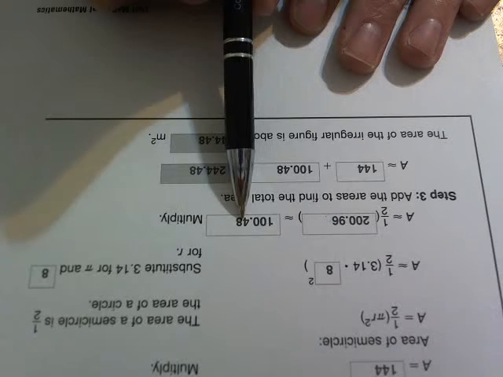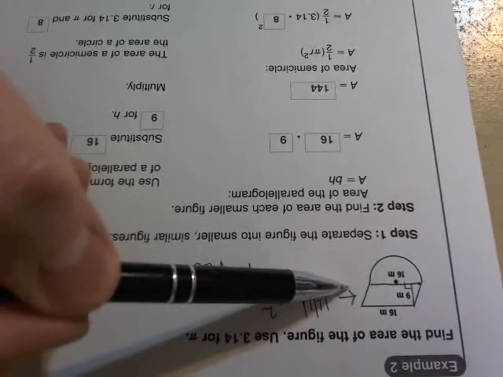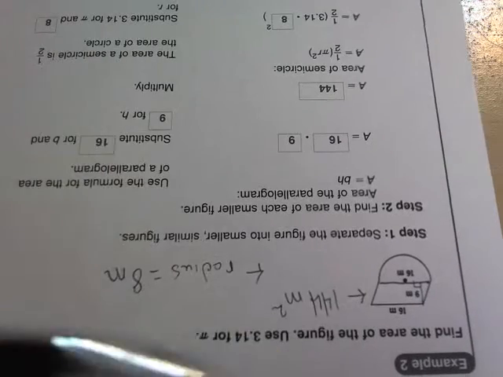100.48. And I'm going to add these guys together now, my 144 and my 100.48. And that's going to give me 244.48. So the area of the composite figure is 244.48 meters squared.